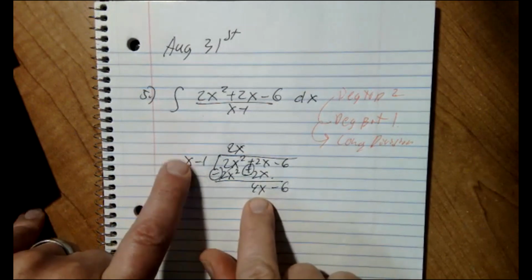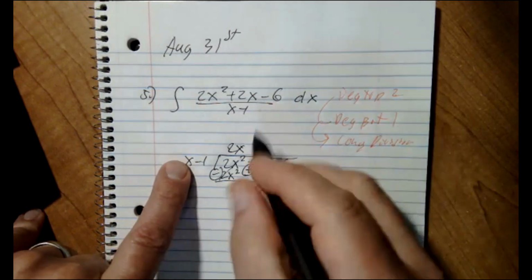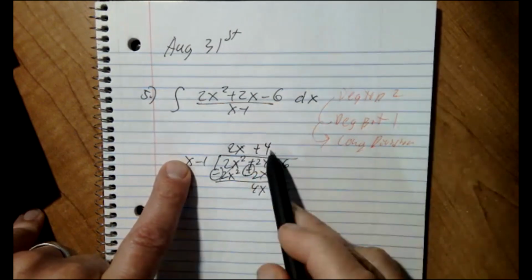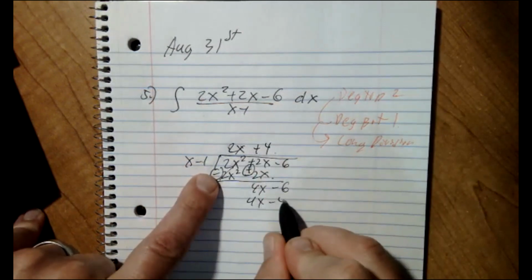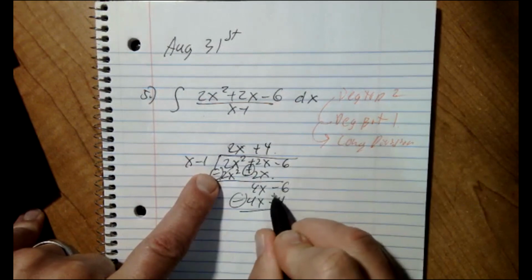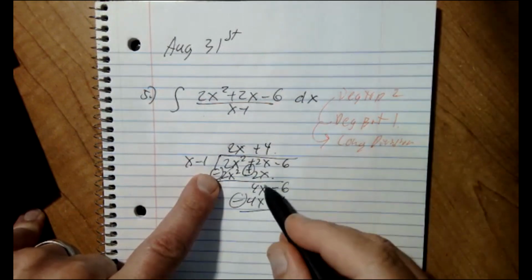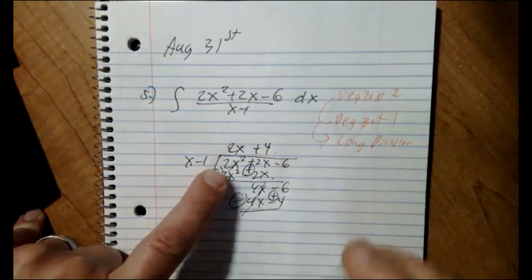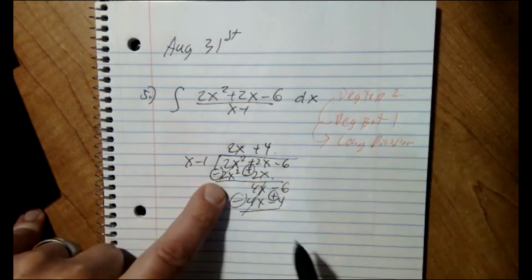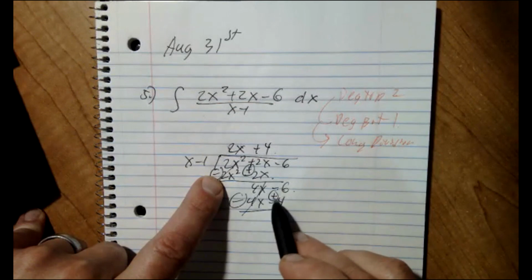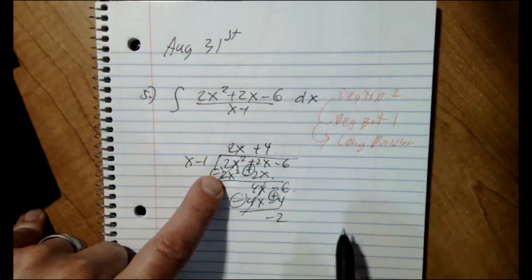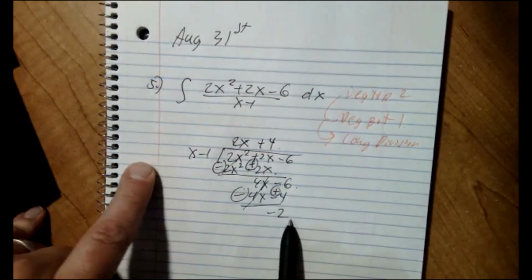So looking at the first ones again, what would you multiply x by to get to 4x? A positive 4. The 4 times x is indeed 4x, and the 4 times the 1 is negative 4. And you go back, change all your signs because you're subtracting, right? 4x minus 4x goes away. Good. Again, that same idea. You got the right thing up top because the first column went away. And then here, minus 6 plus 4 would leave you with a negative 2, right? So this would be your remainder.